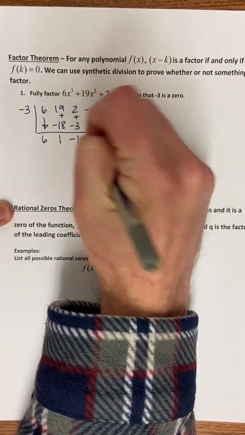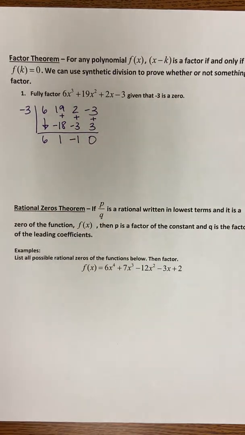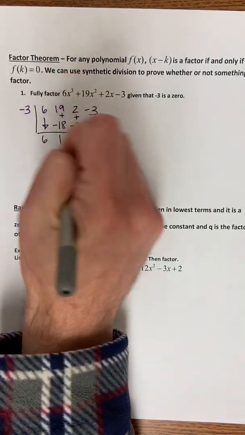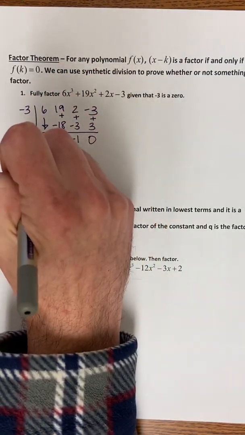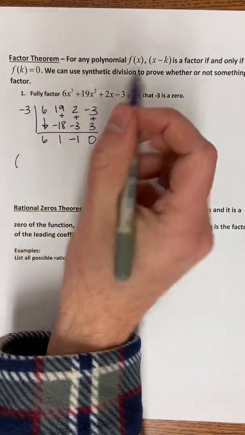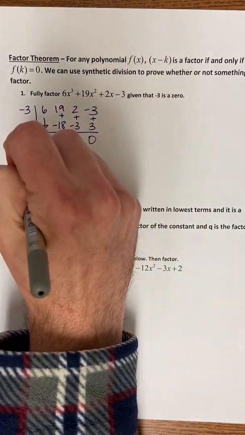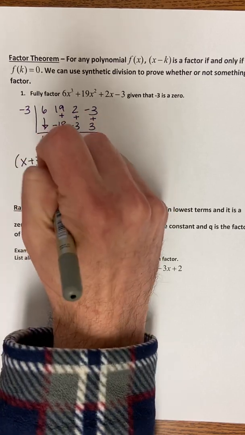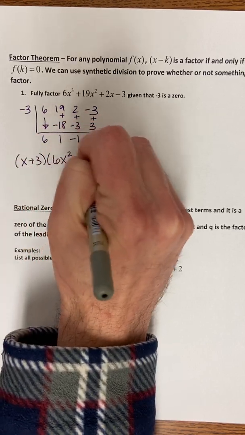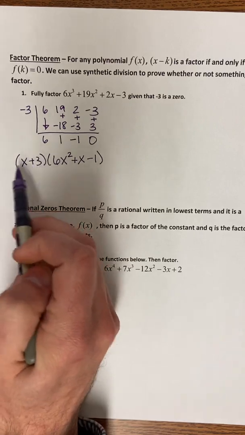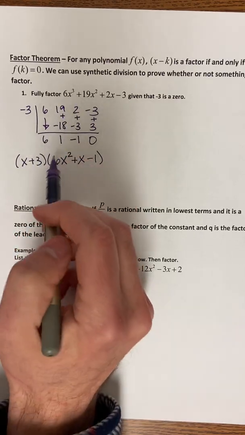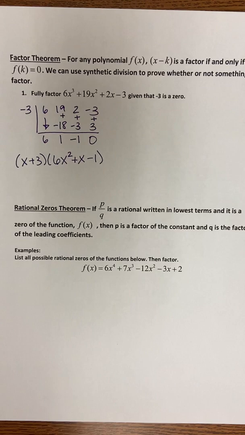And of course, the remainder represents exactly what you would get when you were plugging in that value to the function. So if something's a factor, your remainder when using synthetic division will be 0. And then the rest of the coefficients down below tell you what's left when you factor out the factor. X minus negative 3 is really x plus 3, and that leaves 6x squared plus x minus 1. We factored out something with an x from something with an x cubed, so our leading term is x squared.